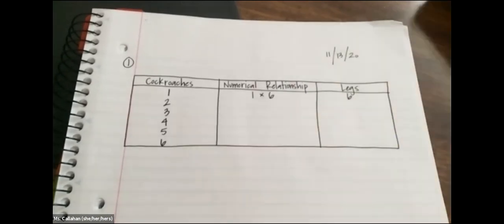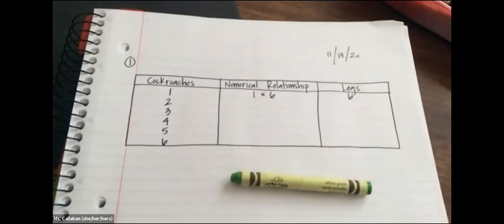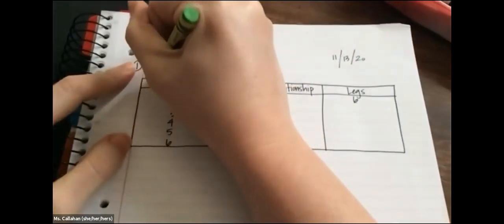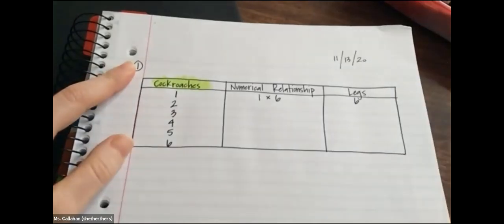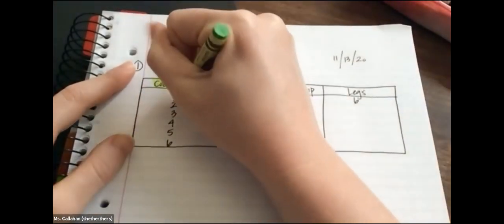So really quick, I want you to grab your light green crayon, just to bring back your thinking from Tuesday. I know it's been a second. I'm going to grab our light green, yellow green crayon, and we are going to label or highlight our input, which is cockroaches. And we can go ahead and label this whole column because these are all inputs.